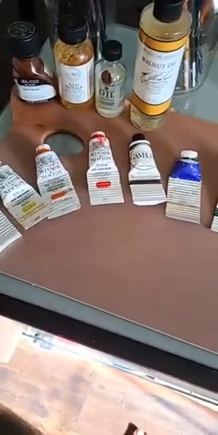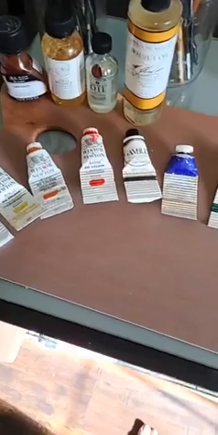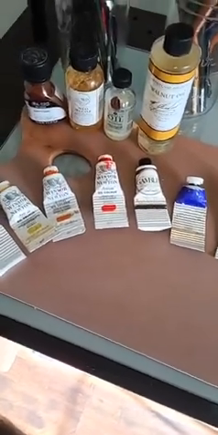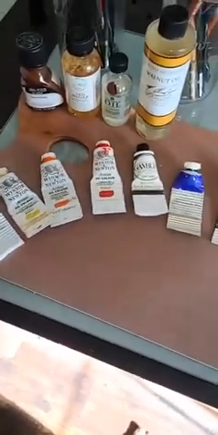So I start out, usually what you want to do is arrange your palette where you lay your paints out in a fashion that you always remember. That way, after doing it enough times, it becomes like second nature to you and you don't have to think about it. You pull out the color, you know where to put it on your palette.